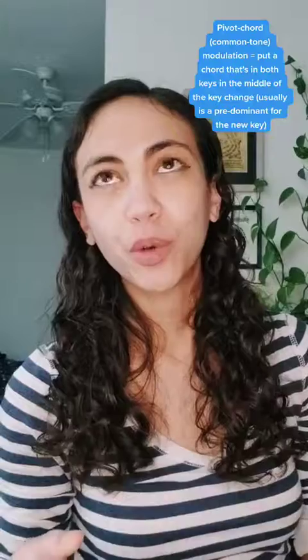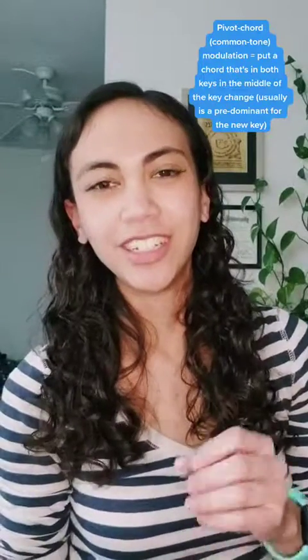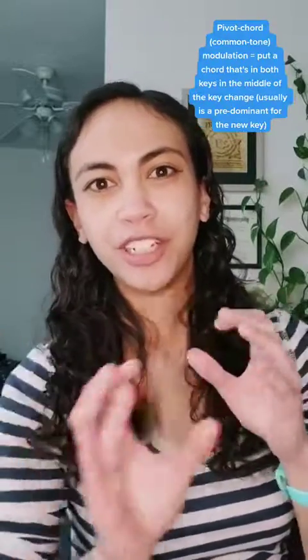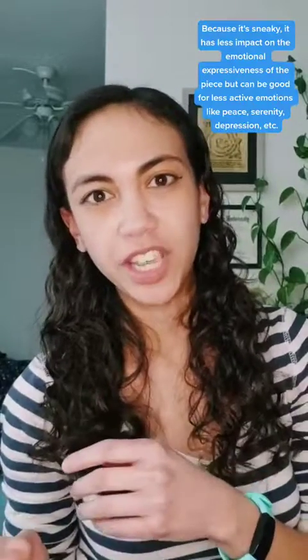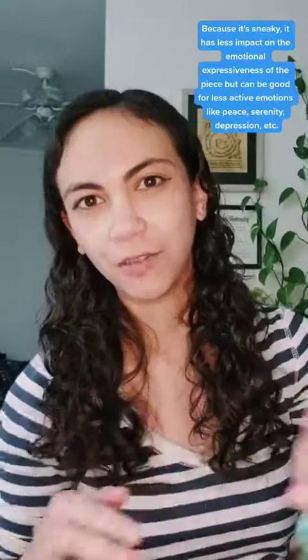A pivot chord or common chord modulation is a bit gentler than the common tone modulation. In this one, you take a chord that exists in both keys and you use the full chord to move from one key to the next, and you actually hear the chord in a different way before versus after the key change happens. Because it's gentler, it works really well when you don't want the modulation to have any kind of big emotional impact. Gently guide the listener into the new key area without them really noticing until after it's already happened.